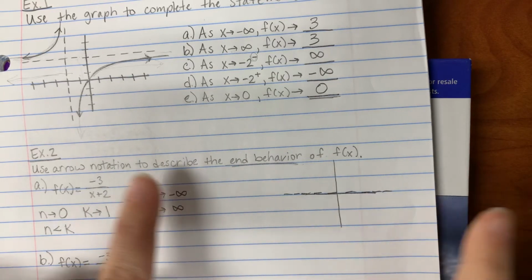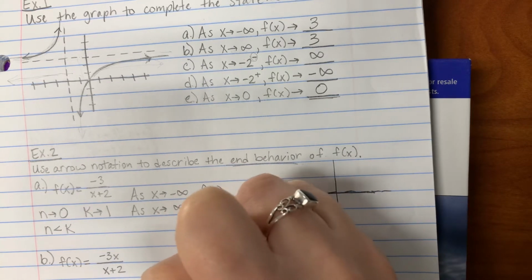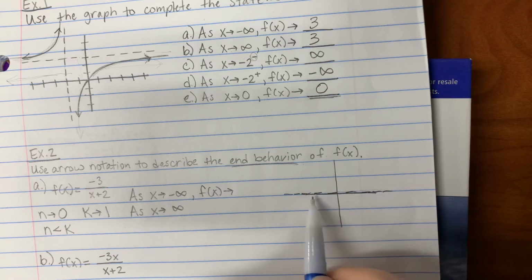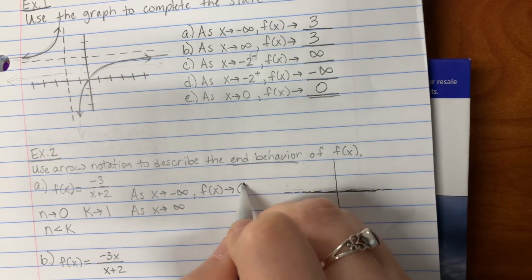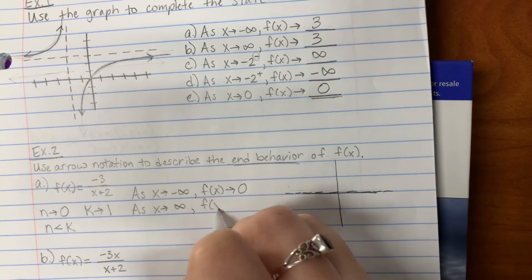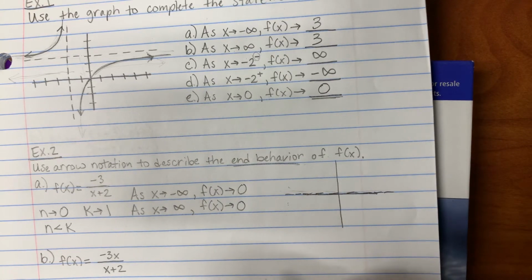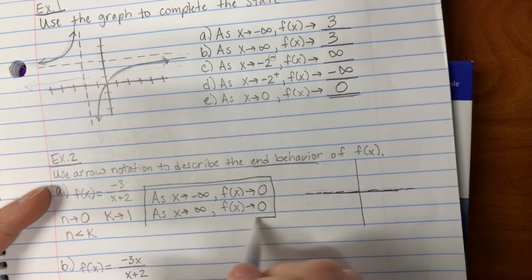I'm checking to see when it goes both directions. What's happening to your f of x value? If I'm going closer and closer towards negative infinity this way, it looks like no matter which way I'm coming from, I'm going to get closer and closer to this asymptote, which is 0. Same thing with this one. Looks like I'm going to get closer and closer to that asymptote, but I'm never going to cross it. That's at 0. So this is my end behavior.